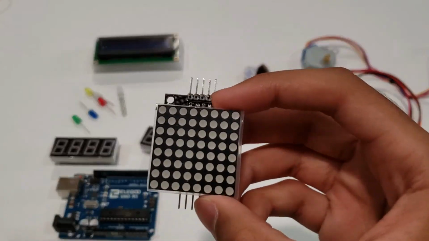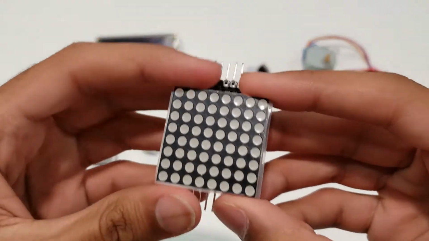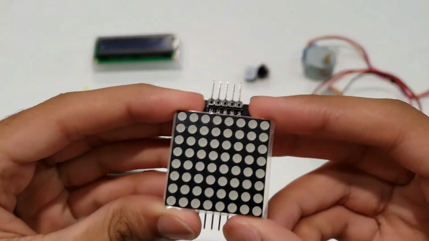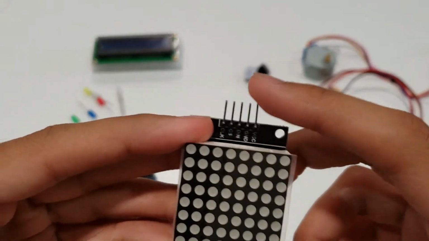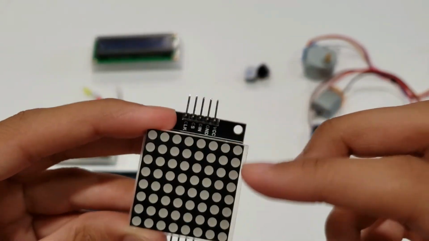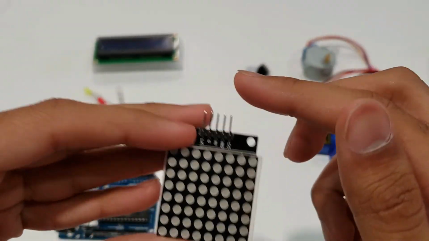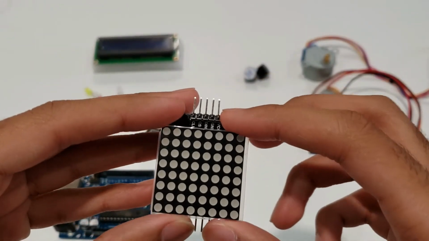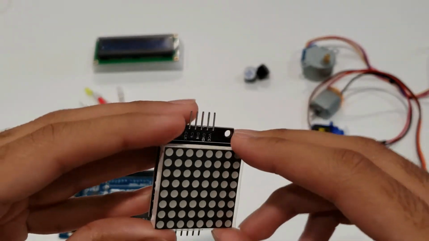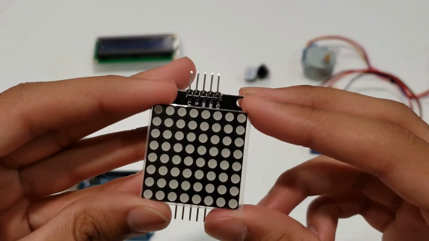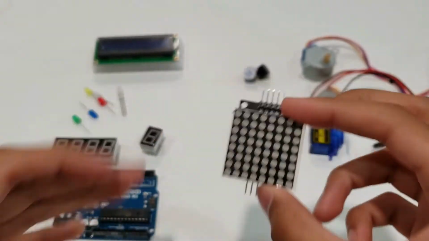And this is an LED matrix. It has an 8x8 area of 64 LEDs, and each of them can be controlled separately through these prongs, although the mechanism for controlling them is also a bit complicated. But the good thing is that you don't have to work with a multitude of these prongs. It's only 5, and as long as you know how to control it, it'll be easy.